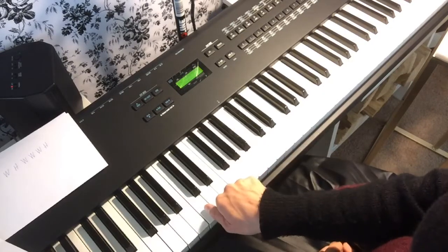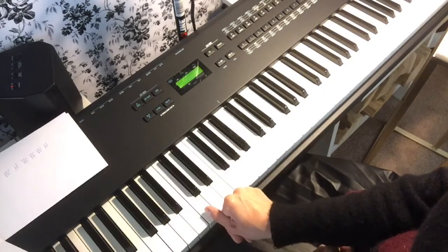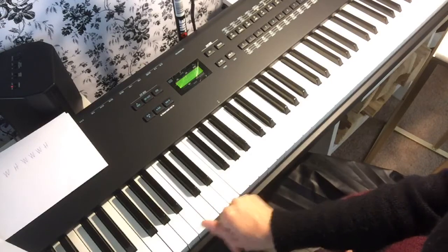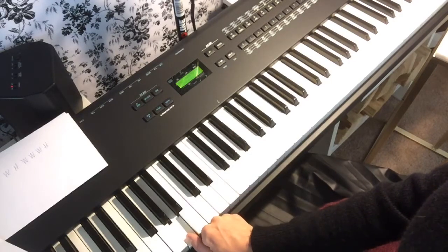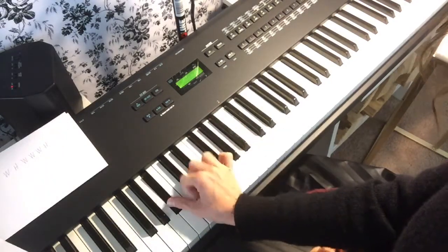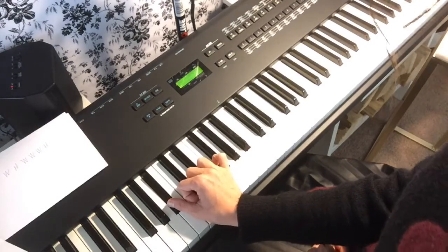So your starting note determines what key that you're in. So if you start on C, then you're in the key of C. If you start on A, then you're in the key of A. If you start on B flat, then you're in the key of B flat. So let's try building a B flat scale.